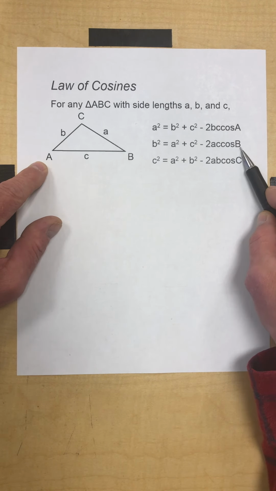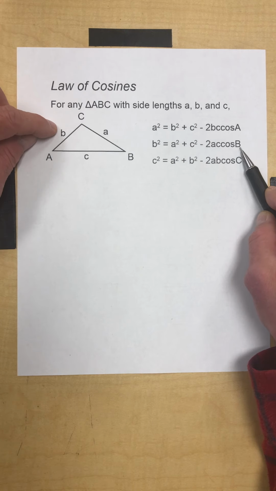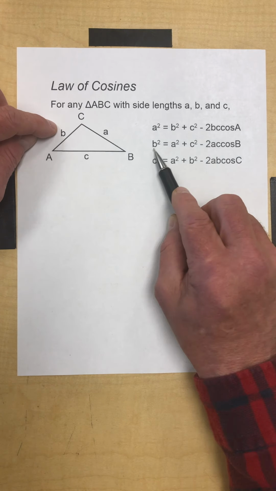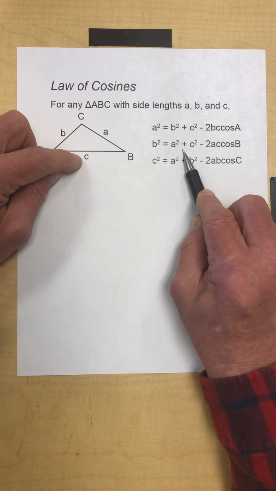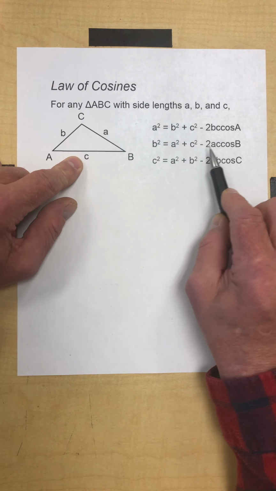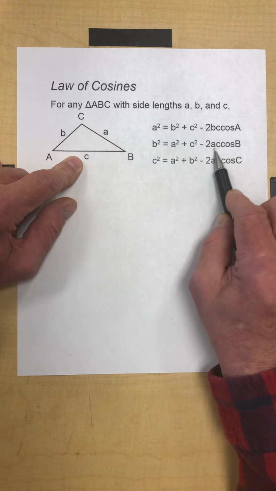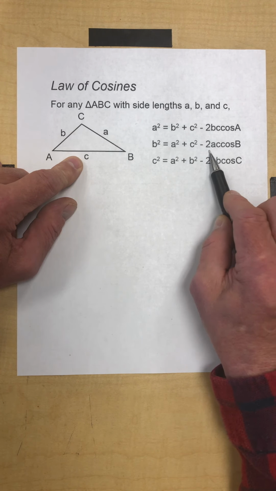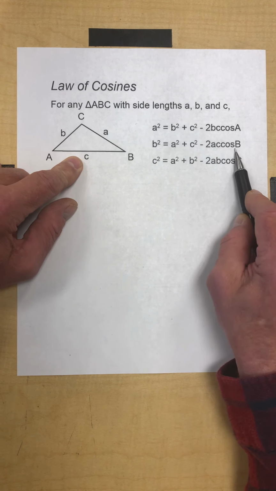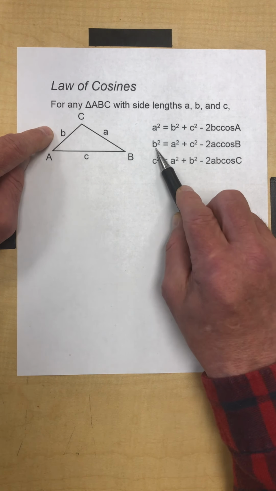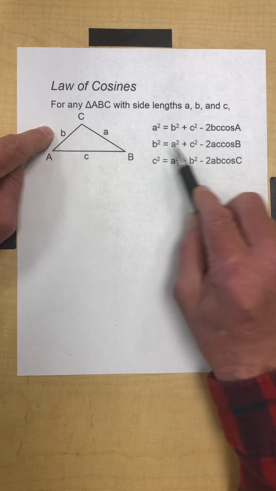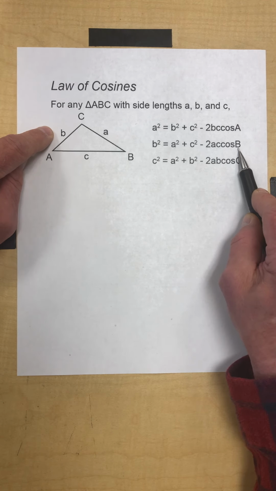This guy has the same pattern. So if we start with little b squared, it's the sum of the squares of the other two sides, little a squared plus little c squared, minus 2 times those same two sides, a and c, times the cosine of the angle that's opposite where we started with. So if we start with little b squared, the angle opposite is angle B. Same pattern.